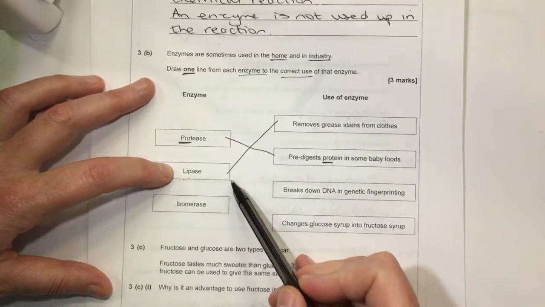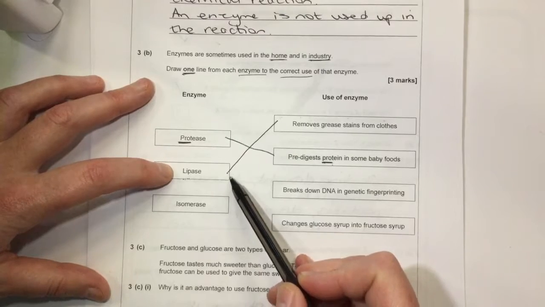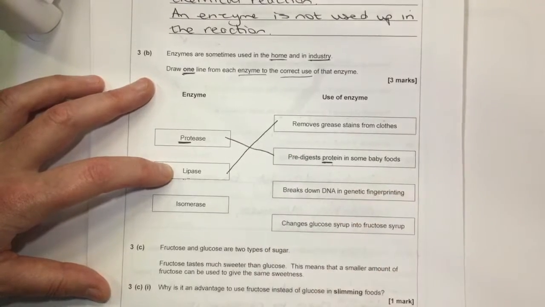Again with this, sometimes these questions become a mess because you can't see clearly where the line is going, or you make a mistake. If you make a mistake, make sure that you're showing that that one's wrong. Okay?